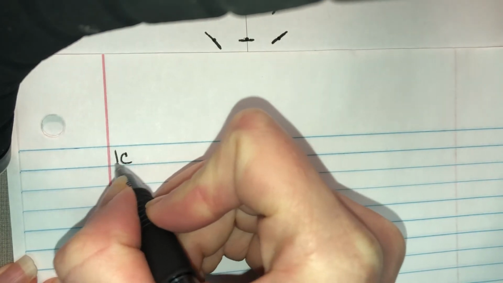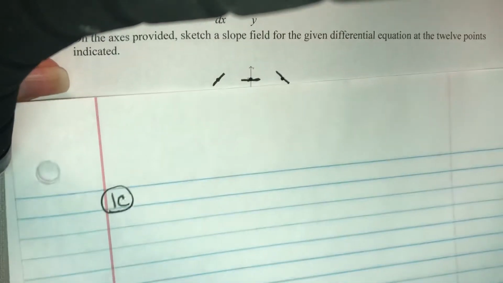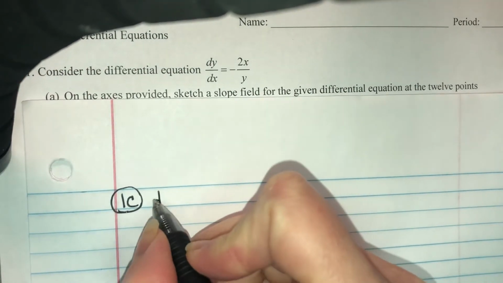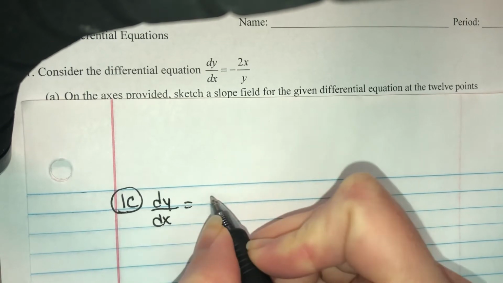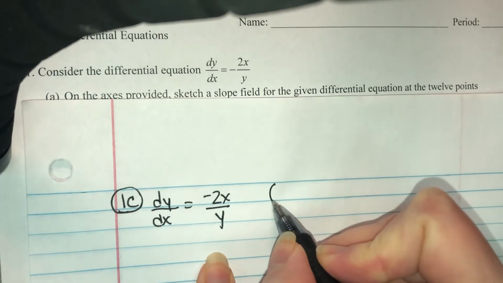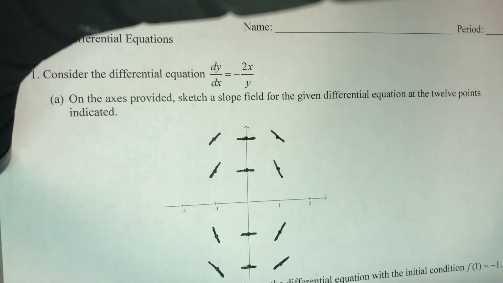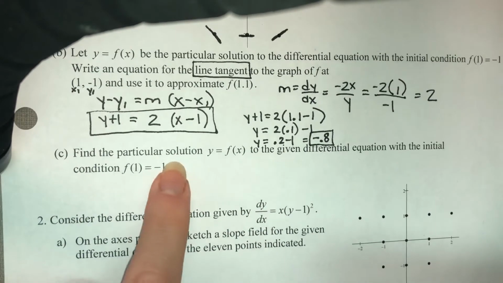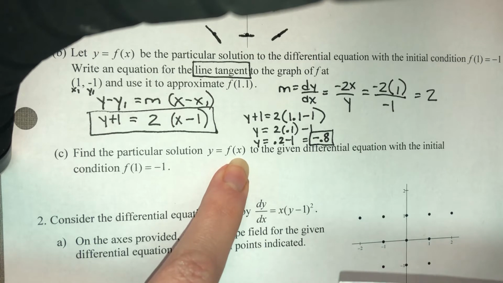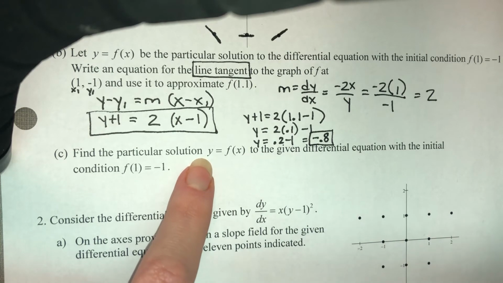So for number 1, part C, we have this differential equation that they gave us: dy/dx equals negative 2x over y. And we also have the point (1, negative 1). So when it says find the particular solution, y equals f of x, what they're wanting you to do is basically undo the derivative by integrating and get a y equals equation that would correlate.